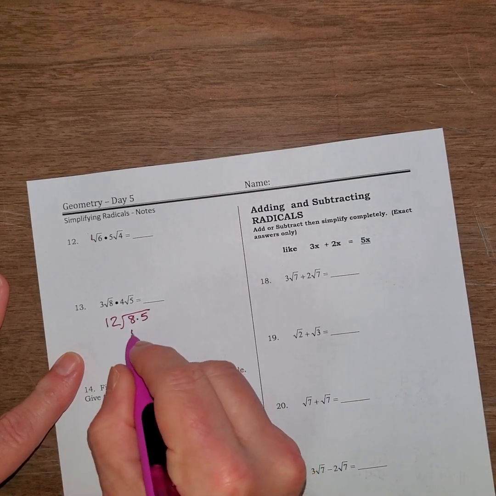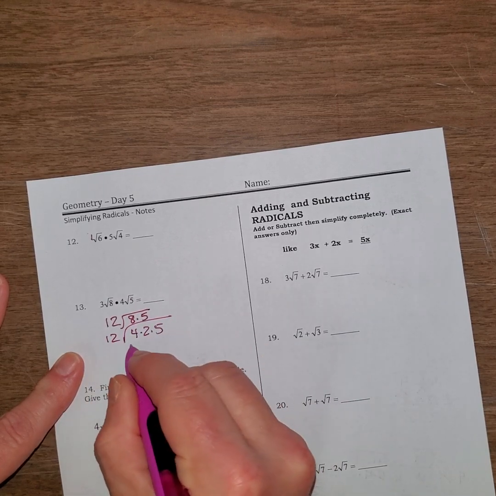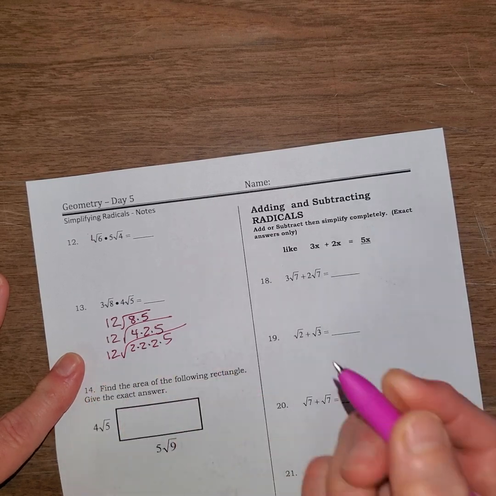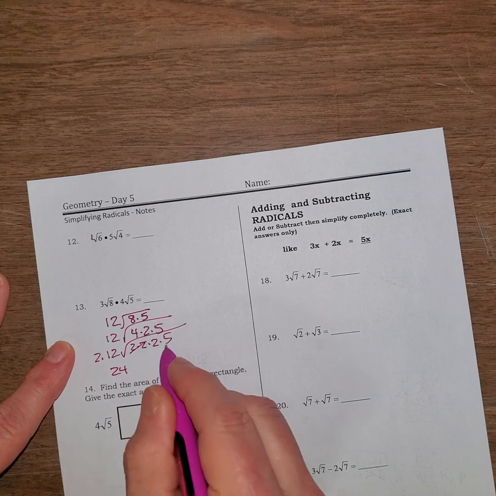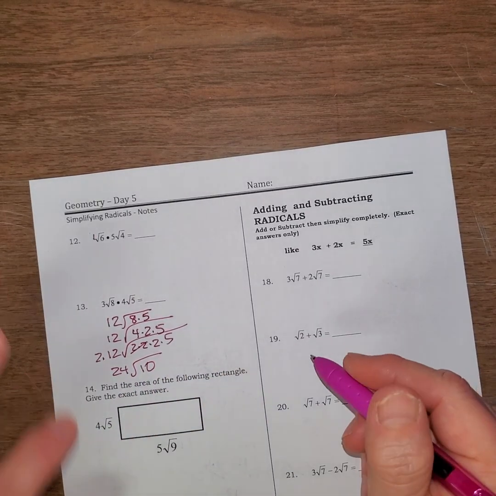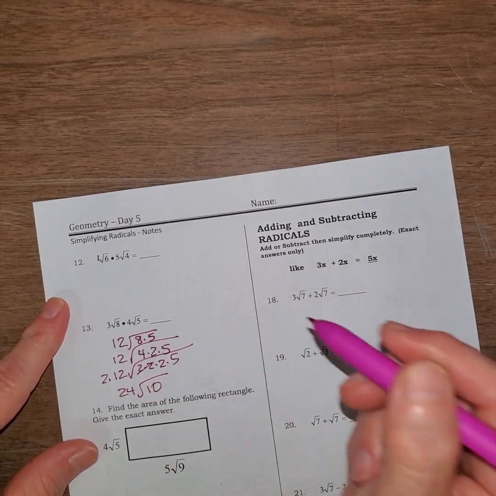Okay, the 8 could be 4 times 2. You got a 12 on the outside. 2 times 2 times 2 times 5. Okay, and so I cancel a pair of 2s. So I got 24, no more pairs, so I just put those back together as 10. You don't go telling people you're 5 times 3 years old. All right, so 24 radical 10.